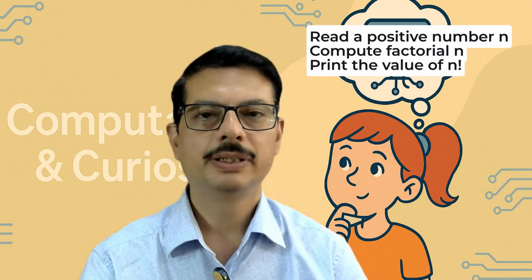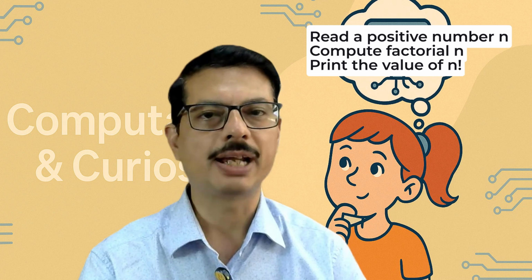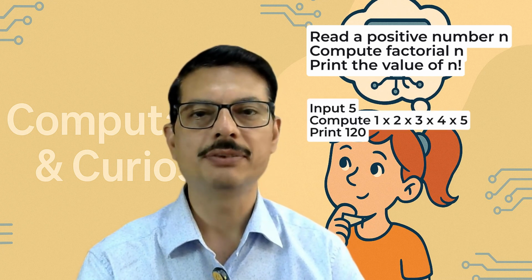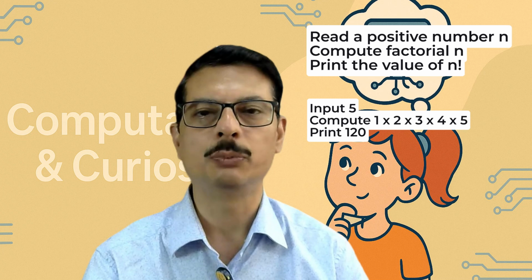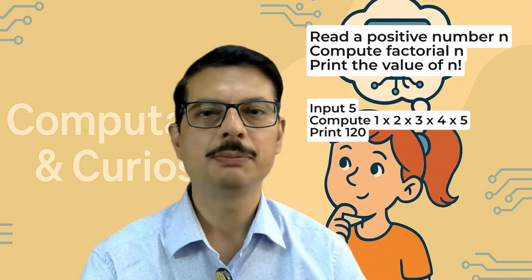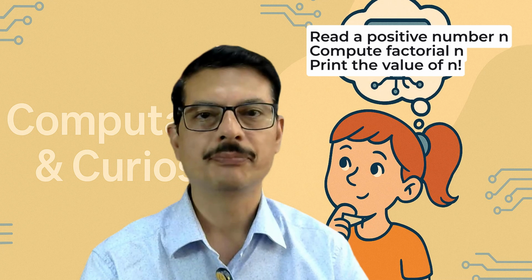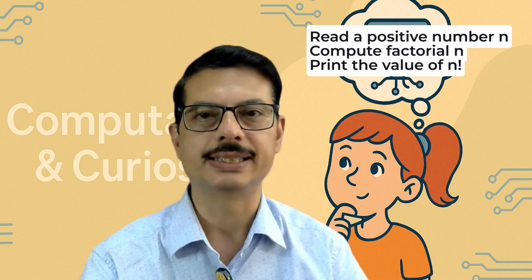Let us look at another simple but interesting problem. We want to write a program that reads a positive integer from the user and prints its factorial. For example, if the input is 5, the program should display 5 factorial is equal to 120 because 5 multiplied by 4 multiplied by 3 multiplied by 2 multiplied by 1 is equal to 120. If the input is 3, the output should be 3 factorial, which is 6.